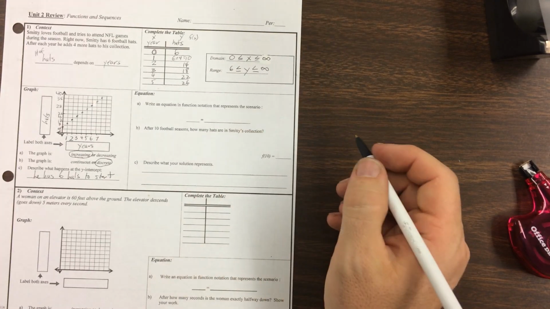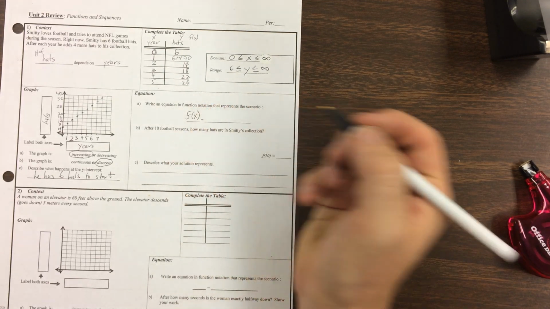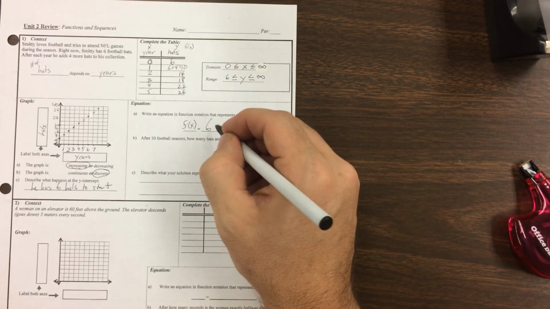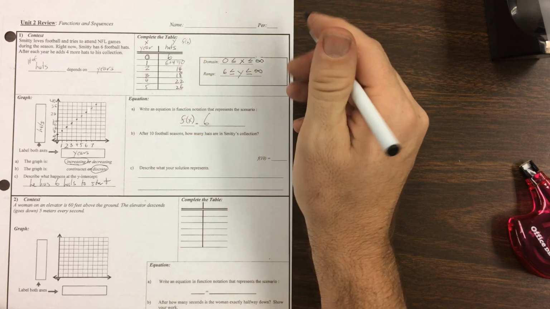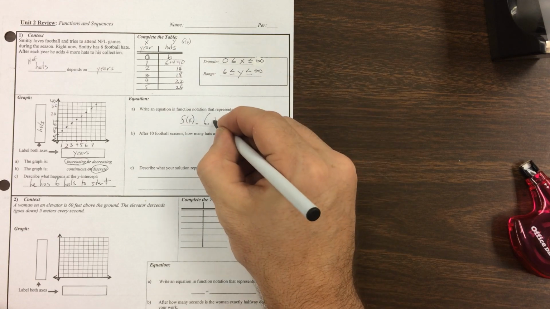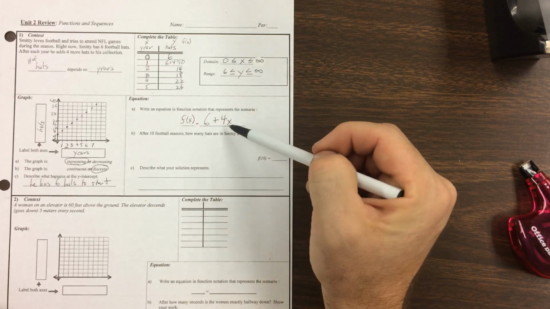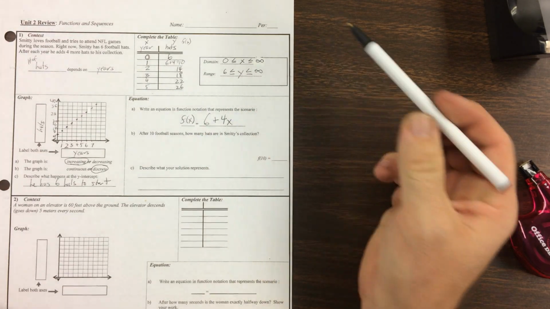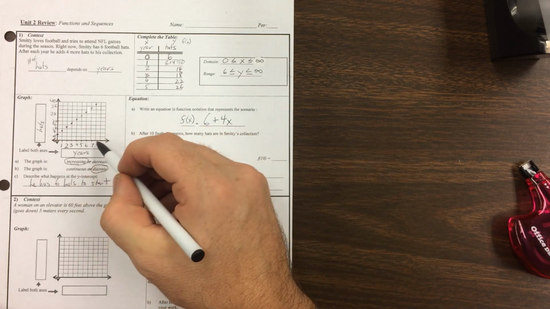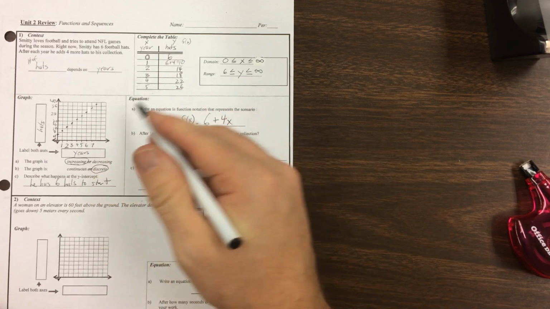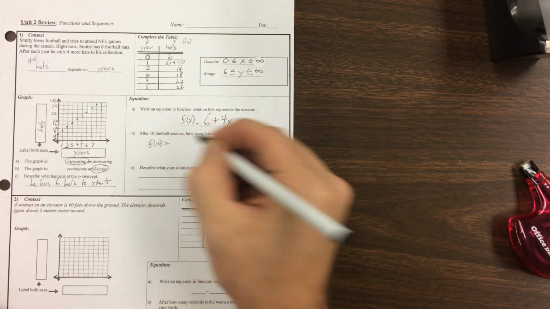So going on to the equation: write an equation in function notation that represents the scenario. Function notation means this, and we know he starts with 6. And then remember, we're adding 4 each time, and that language might help clue you in that it's 4 times x, because x is the years. So every year we're going to add another 4. After 10 football seasons, how many hats are in Smitty's collection? Well, you could try and figure out from the graph, but it's going to be hard to be precise about that. The best way is to use our function and to say, well, what if I put 10 in for x?